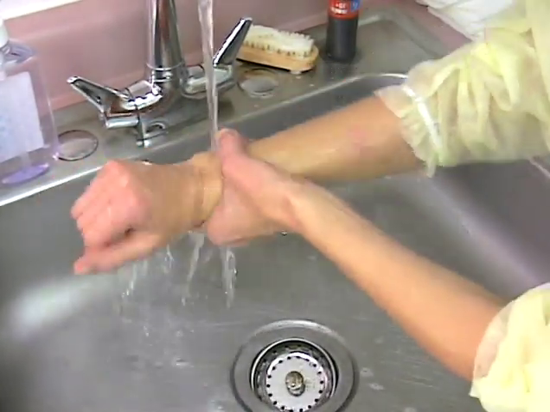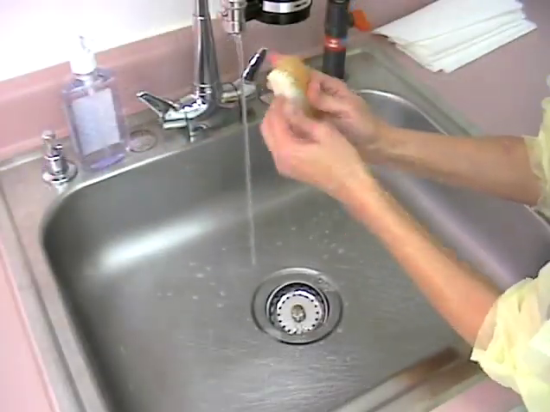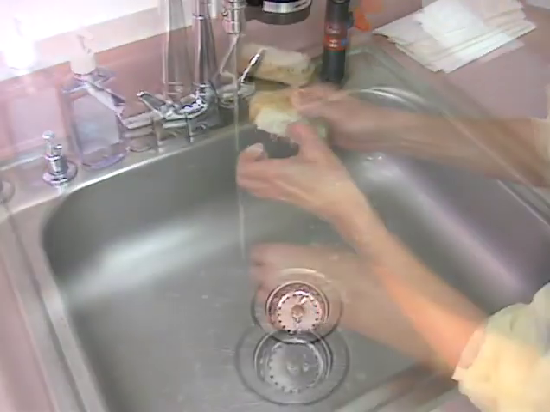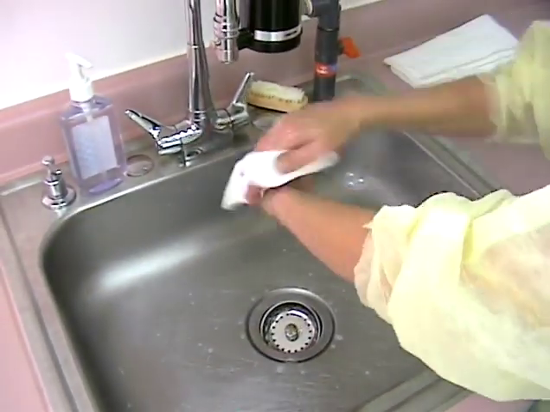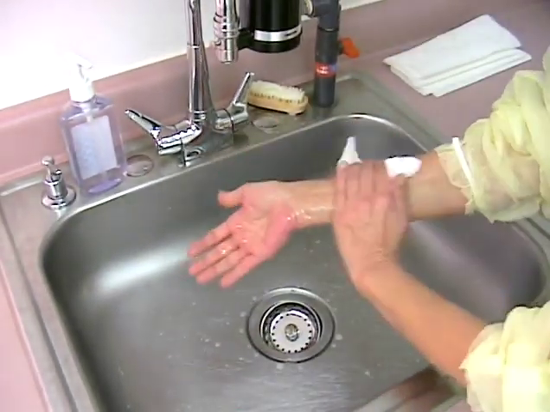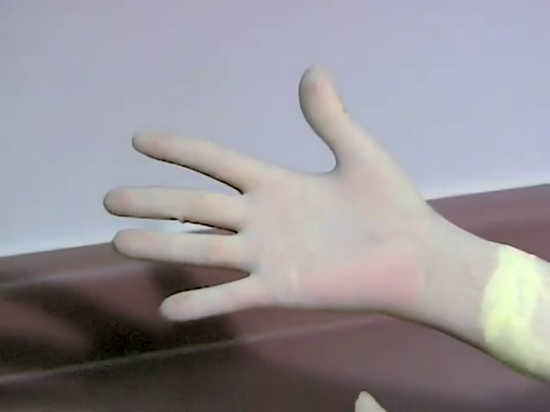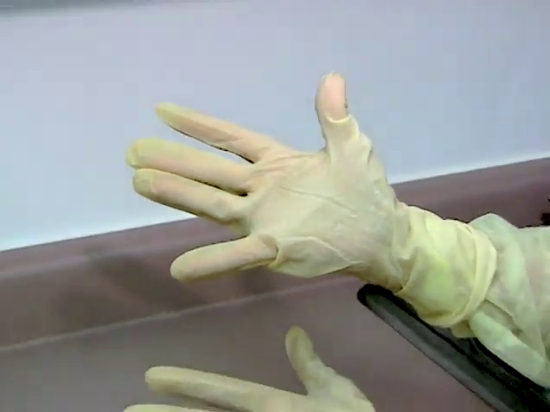Initially, the hands should be washed and the fingernails cleaned with a mild soap. They should be rinsed thoroughly and dried completely using a clean towel. The gloves should fit each operator properly to assure complete dexterity. Ill-fitting gloves will interfere with good manipulative technique.